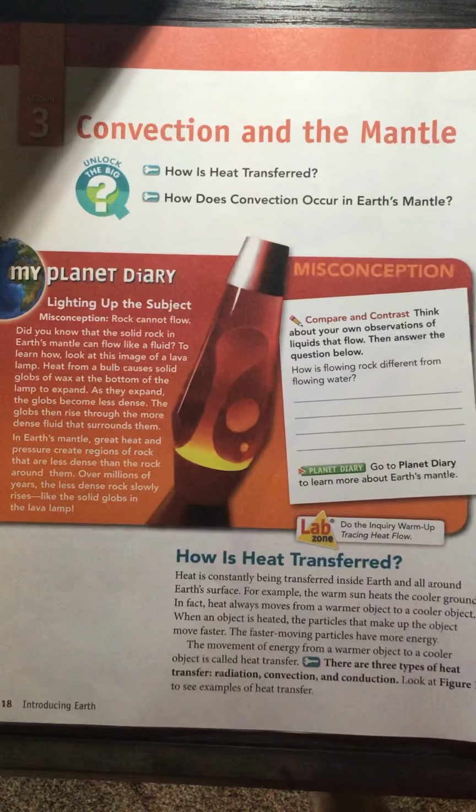How is heat transferred? Heat is constantly being transferred inside Earth and all around Earth's surface. That's how we stay warm, right? For example, the warm sun heats the cooler ground. In fact, heat always moves from a warmer object to a cooler object. That sounds pretty fair. They keep it balanced. When an object is heated, the particles that make up the object move faster. The faster moving particles have more energy.